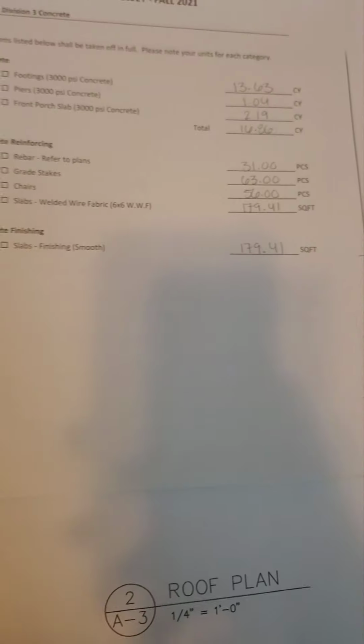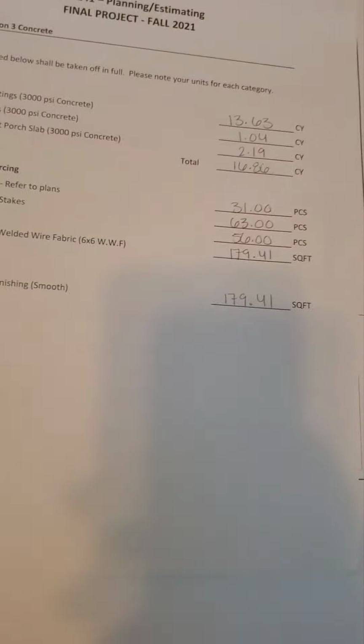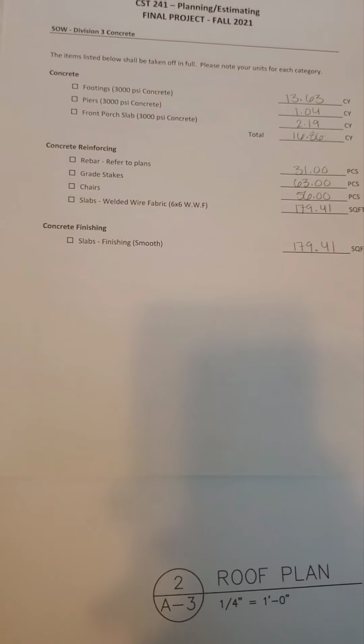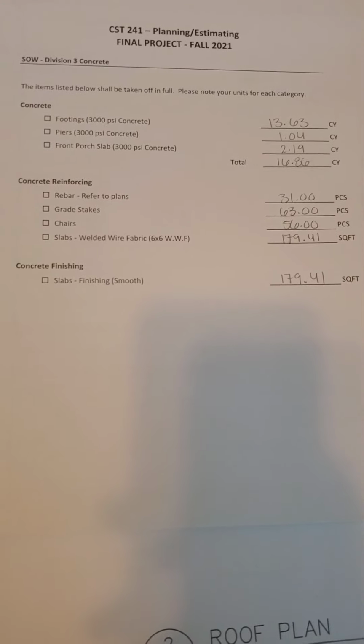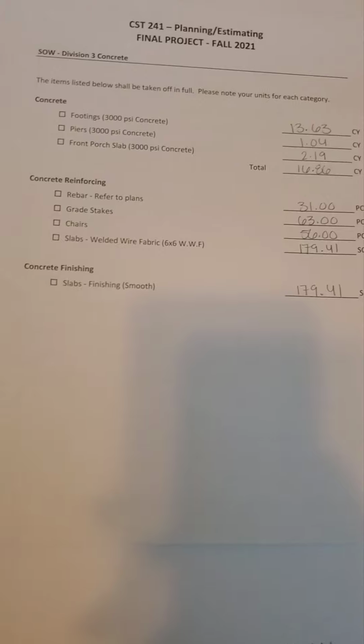And then once you have all those, we are ready to move on to Division 3, which can be found, your scope of work can be found on the class review email, not the Moodle page. I will try to upload a copy to the Moodle page just in case you misplace it, or you spill coffee on it, or your dog chews it up, or whatever the case may be. But this is essentially what your Division 3 scope of work is going to look like.